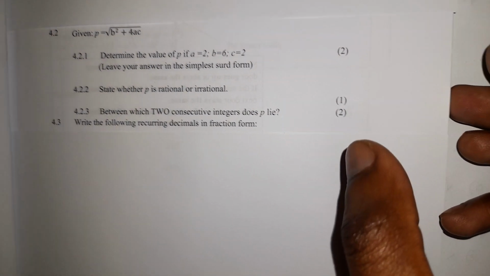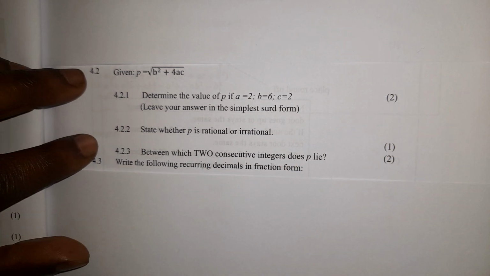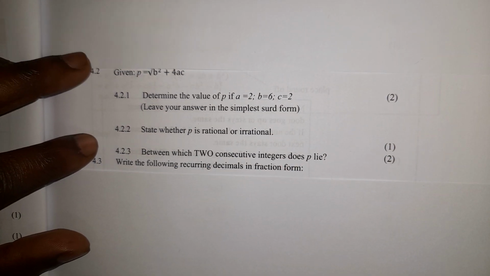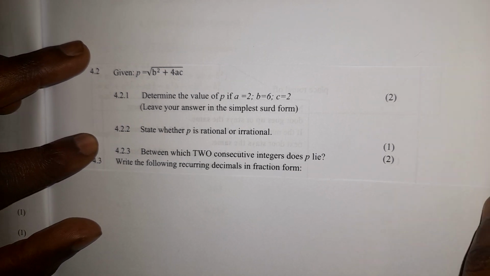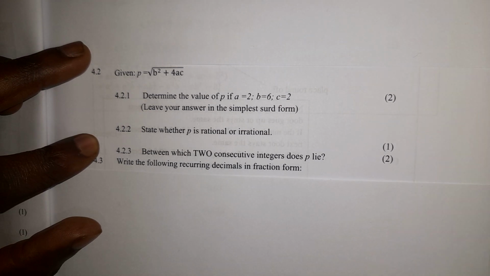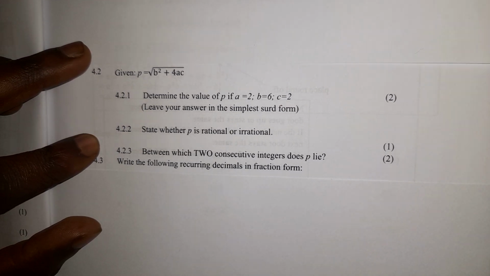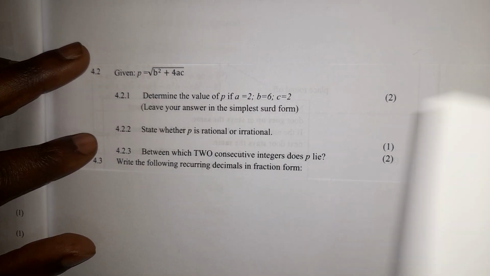Given P, and your P is given as the square root of B squared plus 4AC. The first question: determine the value of P if A is 2, B is 6, and C is 2. Leave your answer in simplest surd form. So it means we need to leave it as a surd. Right, so I'll just copy down the question quickly.